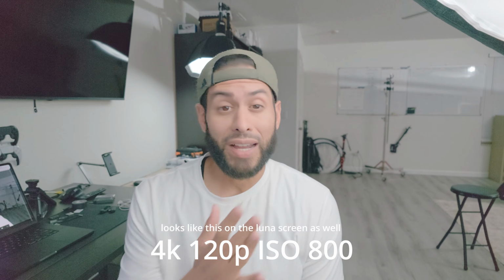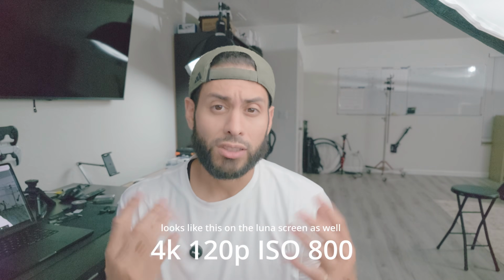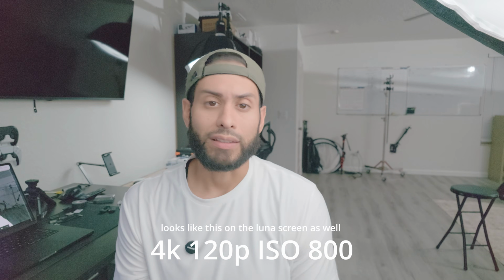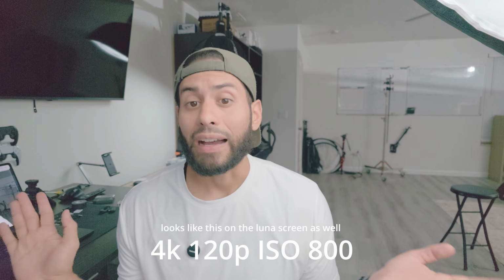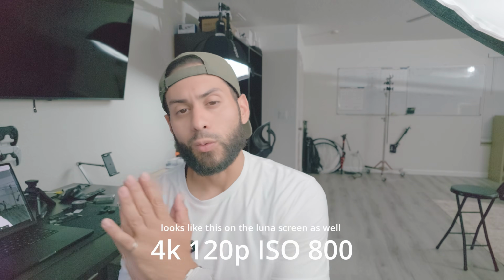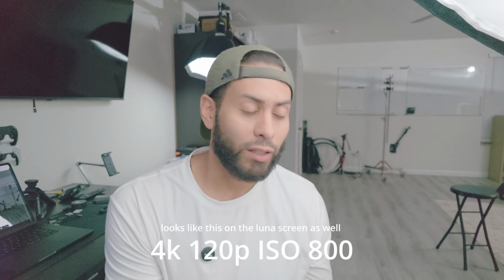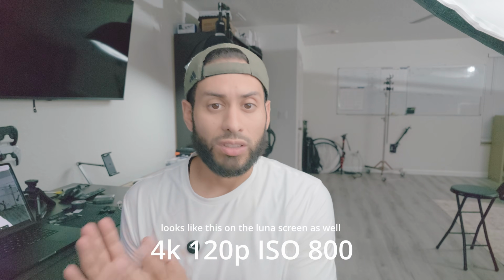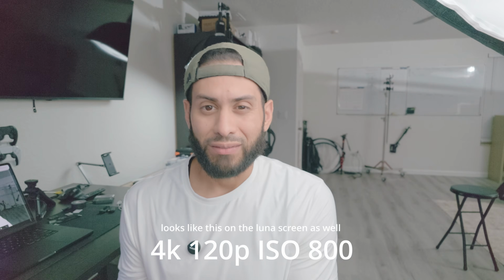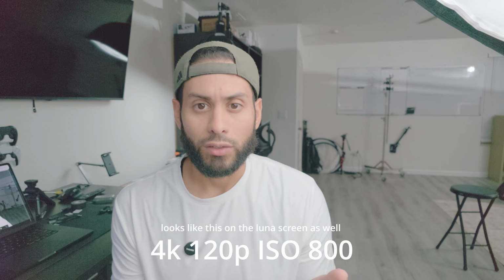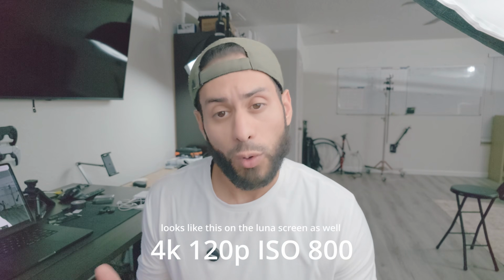I don't know if this is just my Luna or if everybody else has this issue, but check yours. Let me know in the comments if yours is the same way. But yeah, it's definitely grainy at ISO 800 for 4K 120 and 4K 60. You definitely need a lot of light, and you want to keep it at the lowest ISO, which is usually 100 or even 100, 200 for you to get a clear image and really good footage out of 4K 60 and 4K 120.